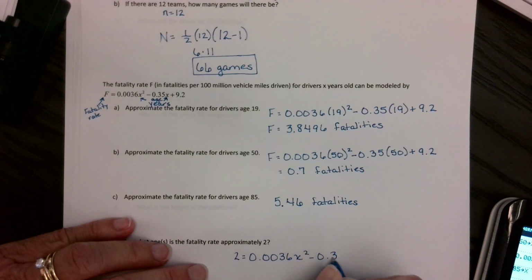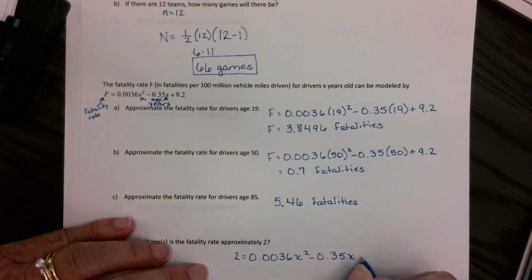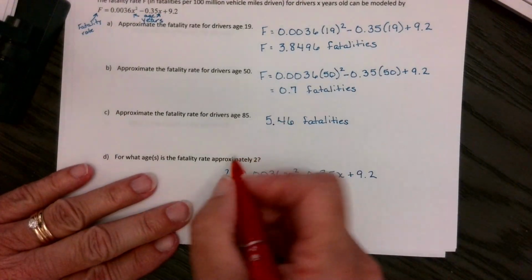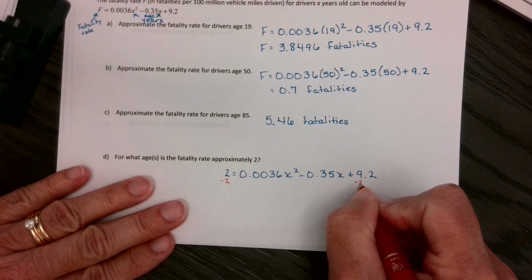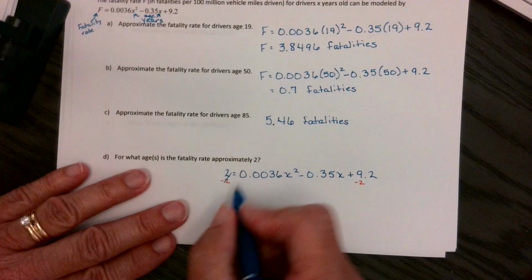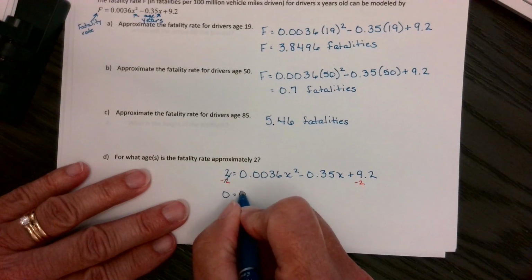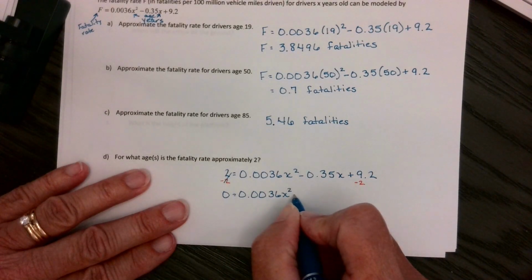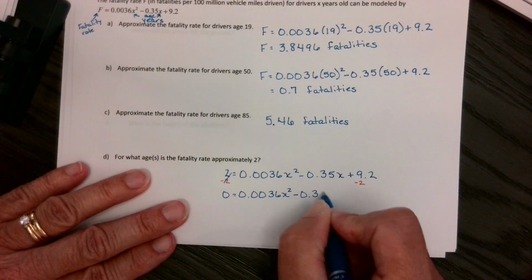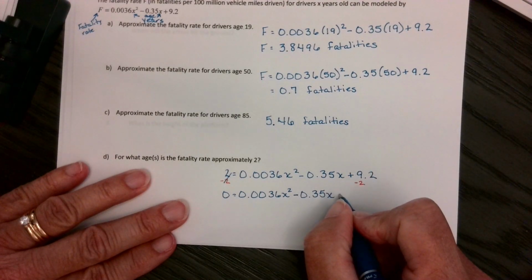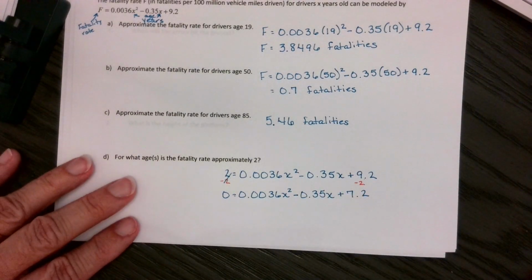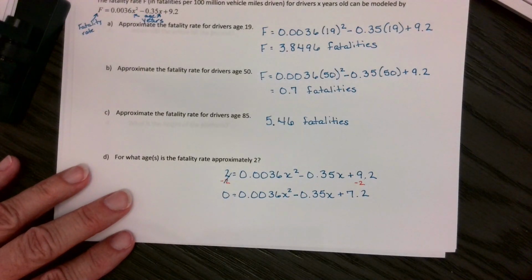And hold on just a second. In order to use a quadratic formula, you got to set it equal to 0. So we're going to subtract 2, and we get 0 equals 0.0036x squared minus 0.35x plus 7.2. Because when you subtract those, you get 7.2. Now we're going to use a quadratic formula.